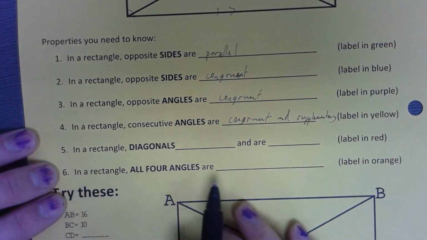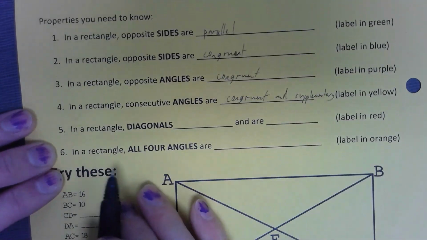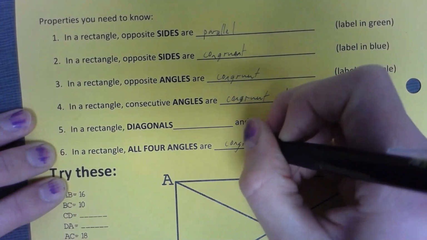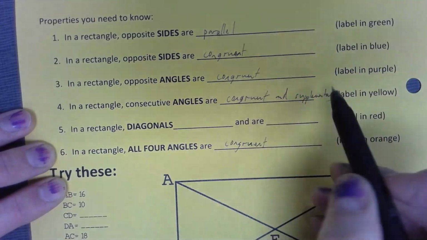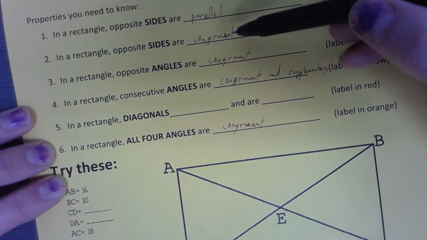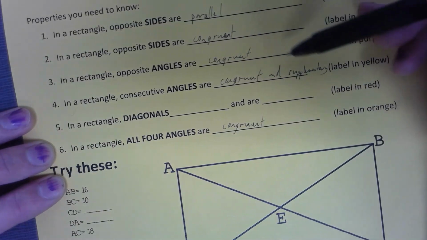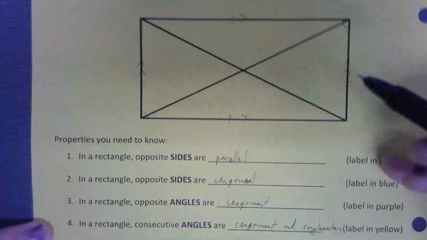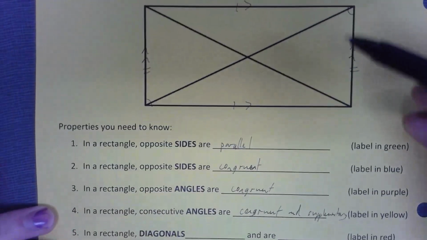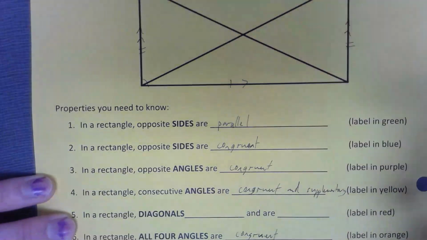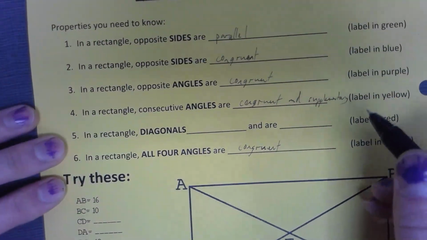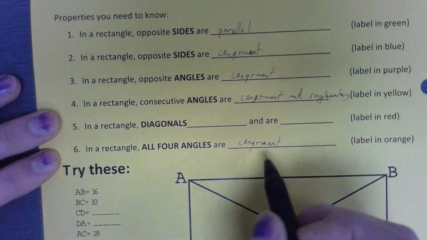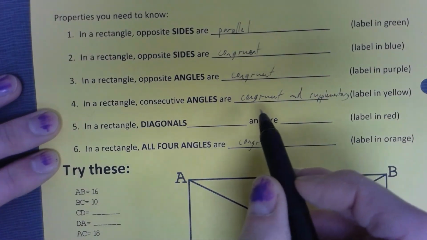So I think in this one, when we jump down here to in a rectangle, all four angles are, well, congruent. So the supplementary, although those first four, parallel, congruent, congruent, and supplementary, those are the ones that it inherits from the parallelograms. We could say parallelogram is kind of the parent shape, and then rectangle is a child of the parallelogram. So it inherits those traits. Some traits that are unique to the rectangle are that all four angles are congruent, that the consecutive angles are congruent.